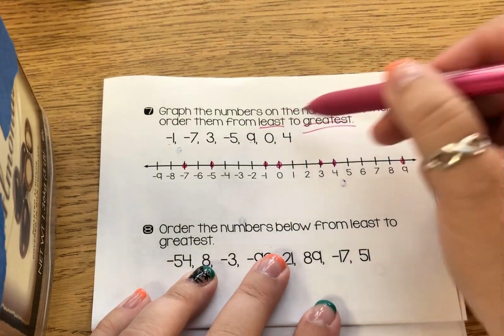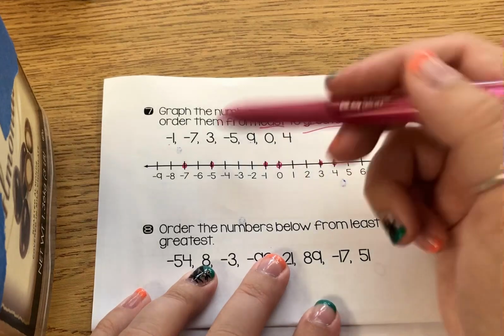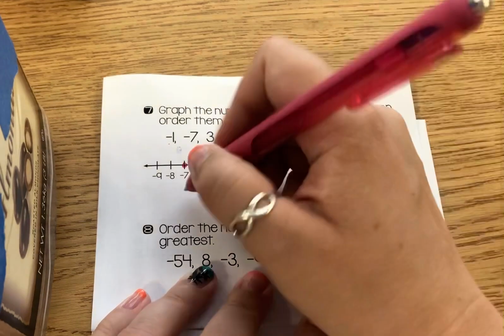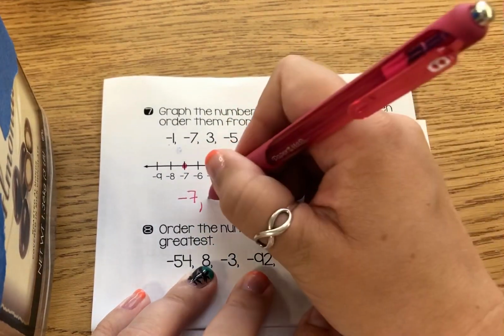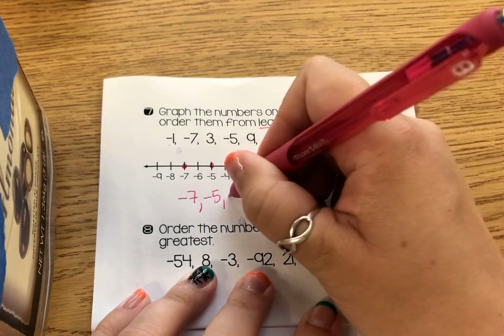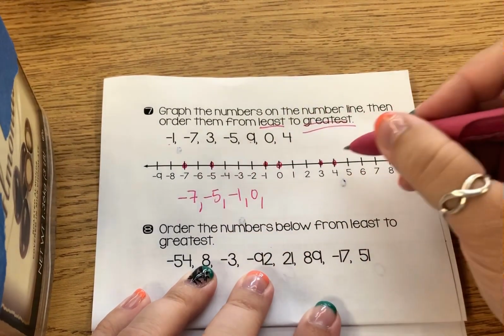Okay, and then when it says from least to greatest, that's small to big. The further left you are, the smaller they are. So start with the -7, then -5, -1, 0, 3, 4, and 9.